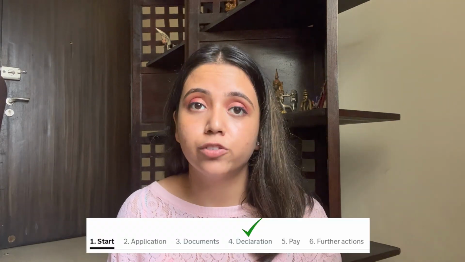So this basically will include all the documents that you will be required to carry with you for your VFS Global appointment. Also, make sure that you take a printout of this document checklist. It's very important and you will require it as well. And after this, there is the declaration section.